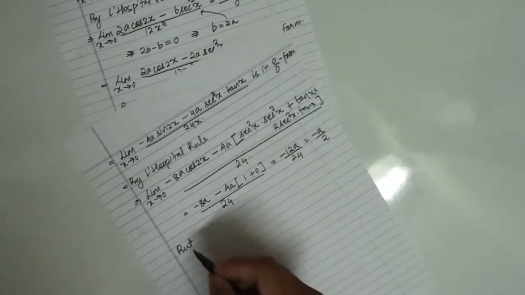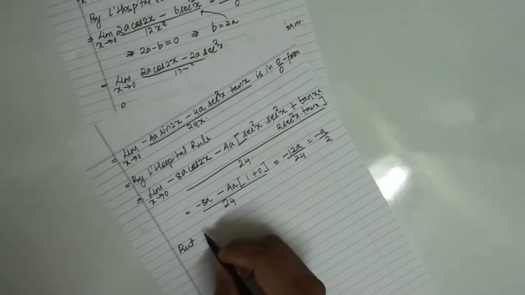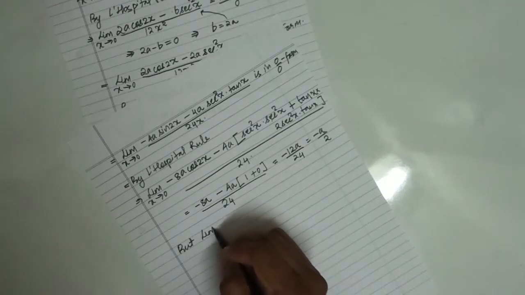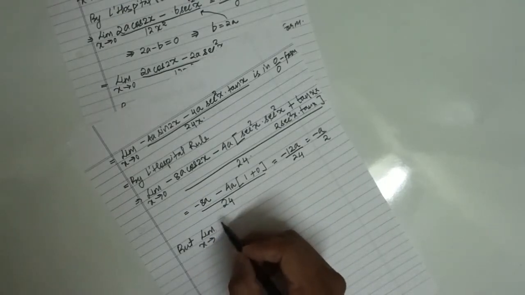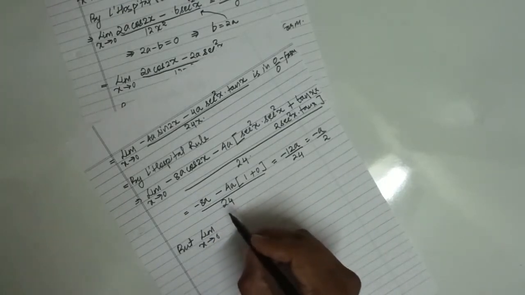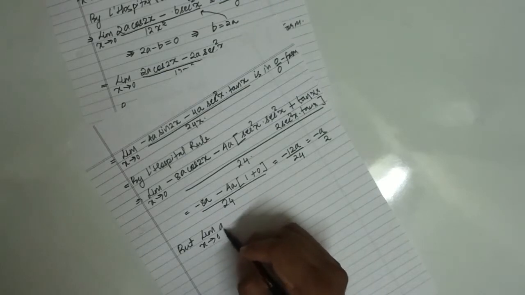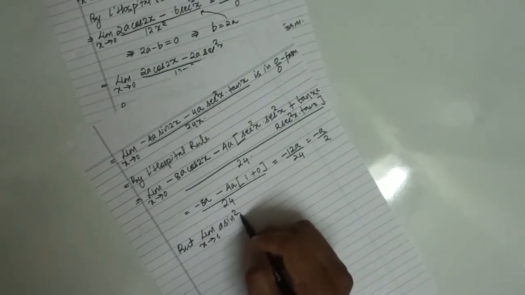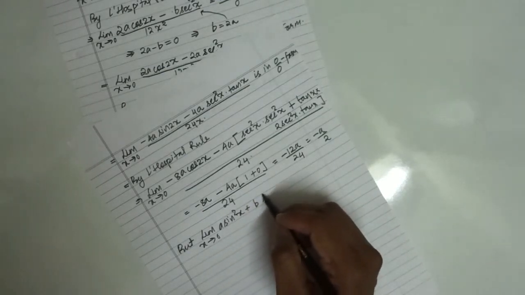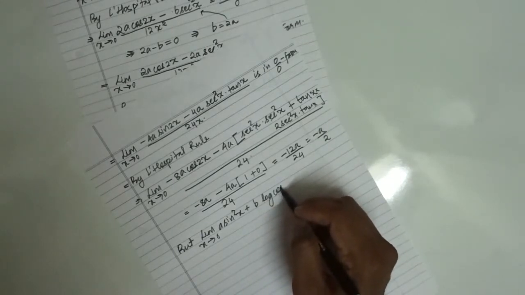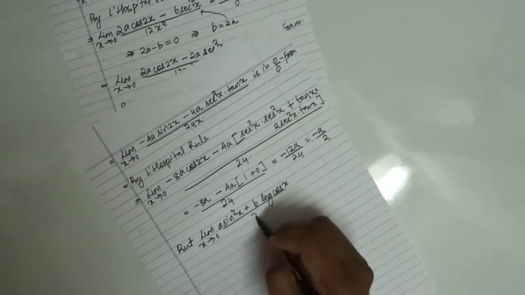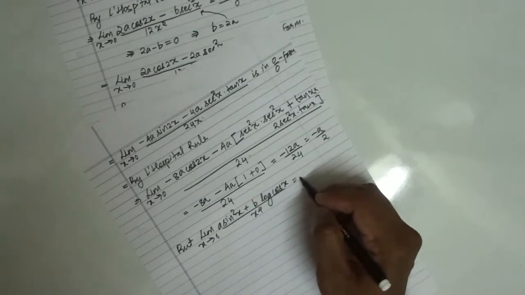But the question was limit x tends to 0, a sine square x plus b log cos x upon x raised to 4 is given as minus half.